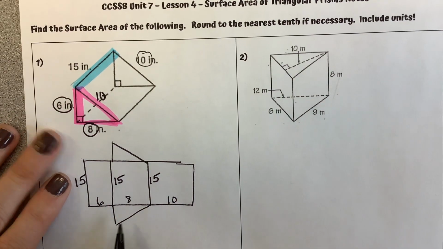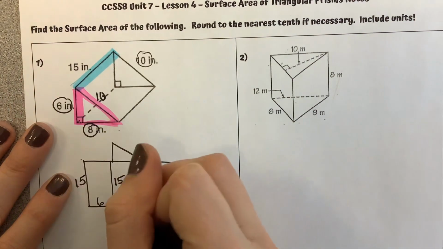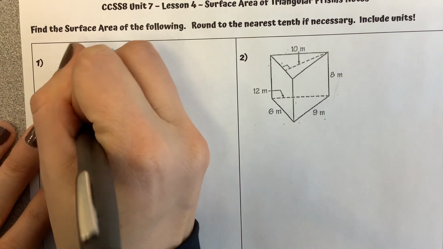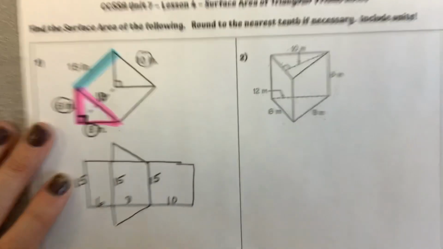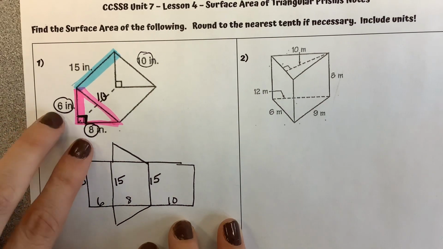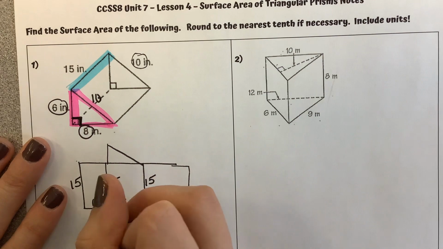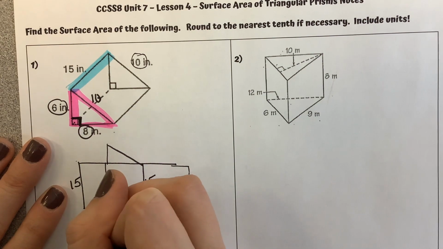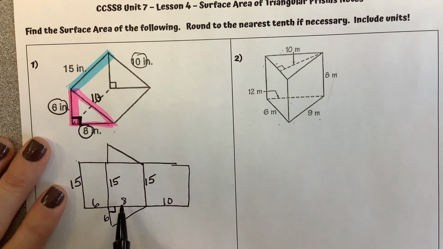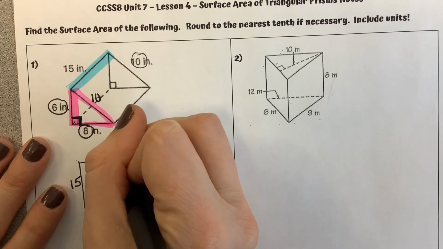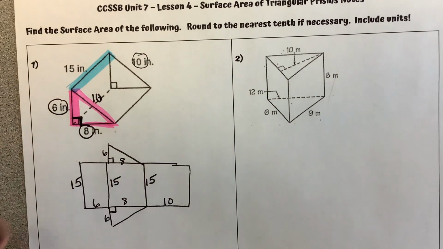And then for our triangle base, we want the base and height that meets at a 90-degree angle, which in this case is these two side lengths, 6 and 8. So for this triangle, the right angle gives you a base of 8, height of 6. Same thing up here, base of 8, height of 6. So now we should be able to go through and find the surface area.